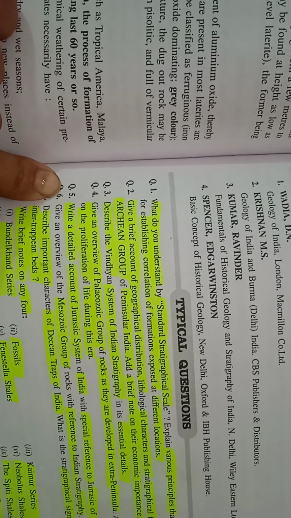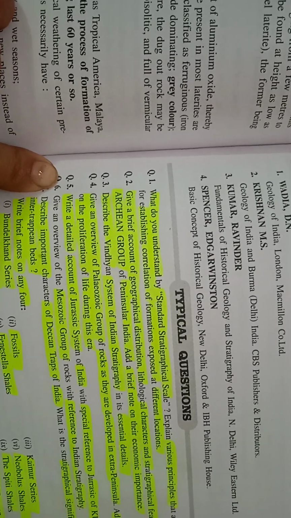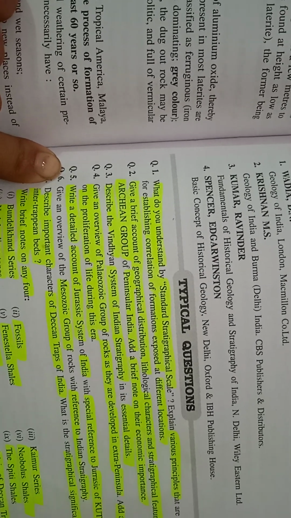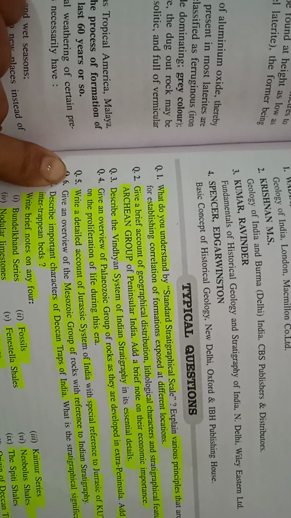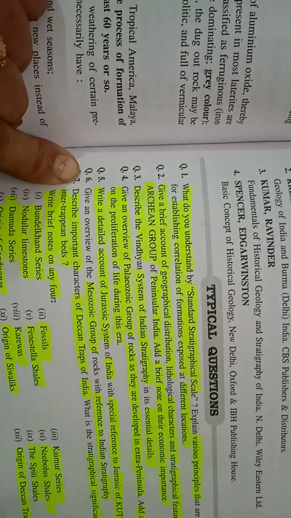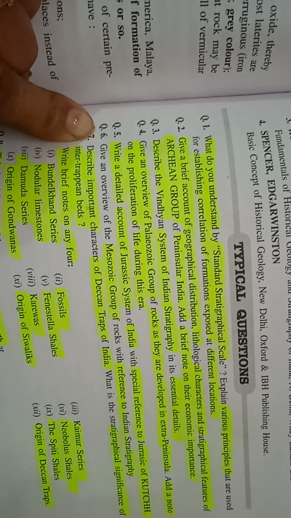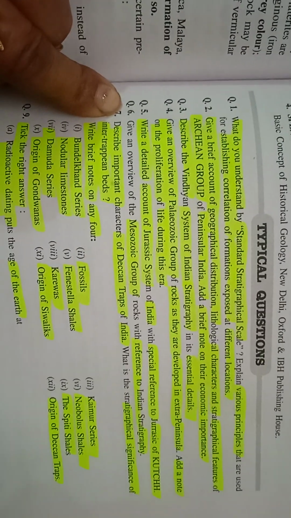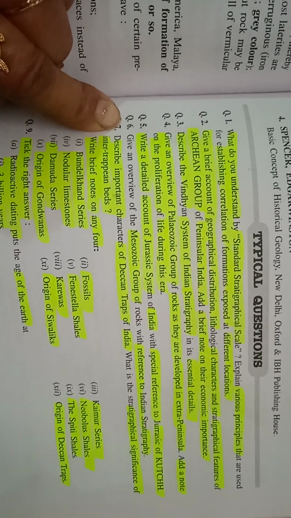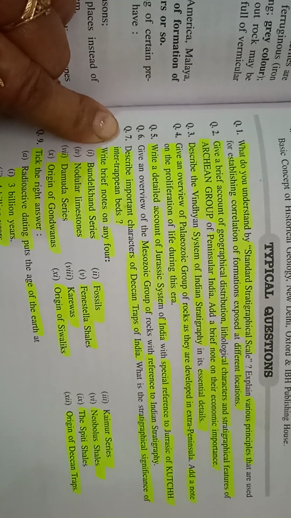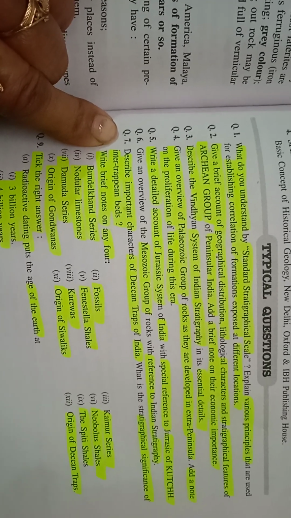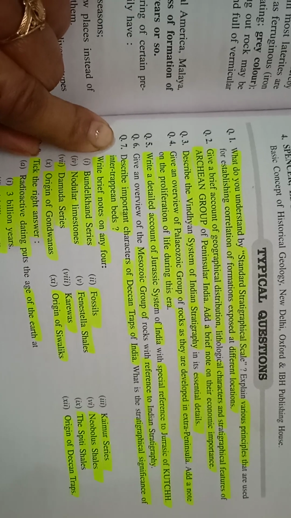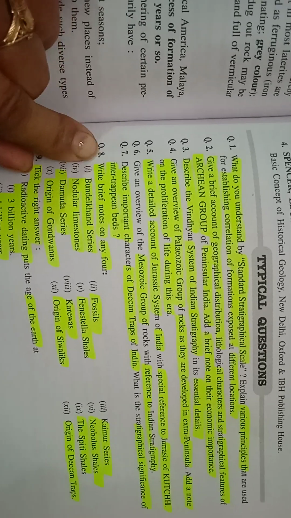Question 5, write a detailed account of Jurassic systems of India with special reference to Jurassic of Kutch. Question 6, give an overview of the Mesozoic group of rocks with reference to Indian stratigraphy. Question 7, describe important characters of Deccan Traps of India. What is the stratigraphical significance of intertrappean beds?